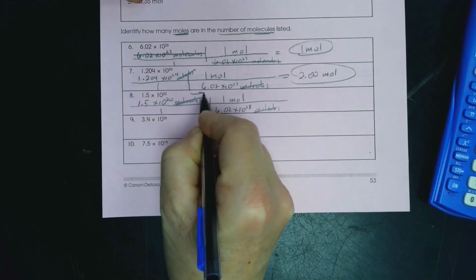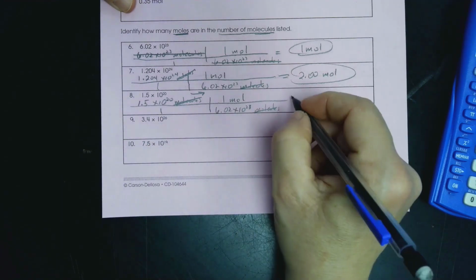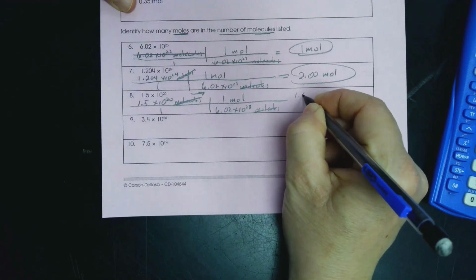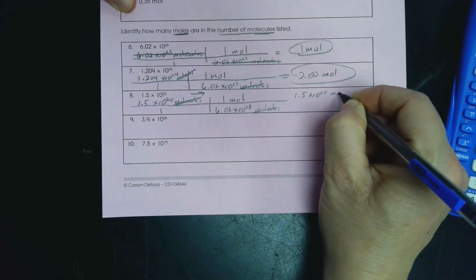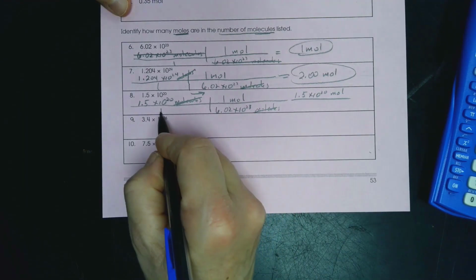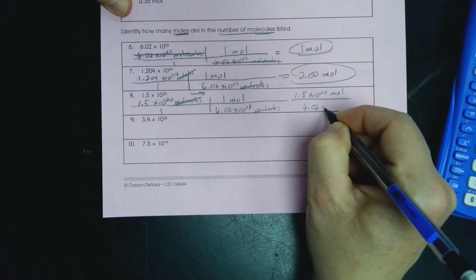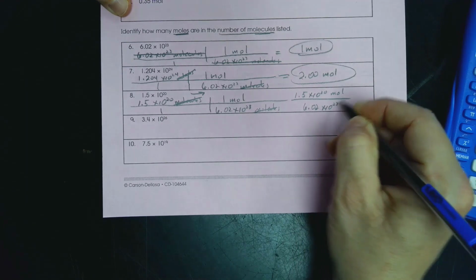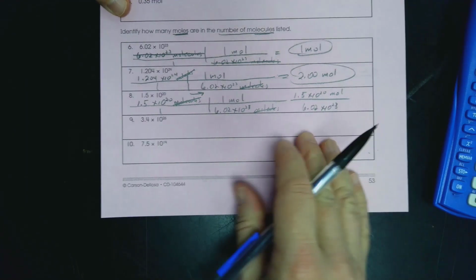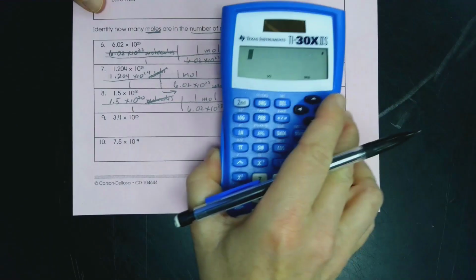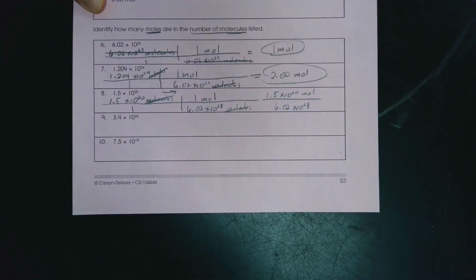So I would multiply across, and so I would take 1.5 times 10 to the 20th times 1, which is another way of saying 1.5 times 10 to the 20th, and that's going to be moles. And of course, we would take 1 times 6.02 times 10 to the 23rd. I don't have to worry about molecules because we canceled that unit. And so now we just have to do the math here. And again, you guys, I'll do this on the calculator one more time.